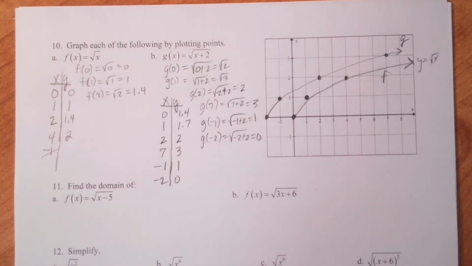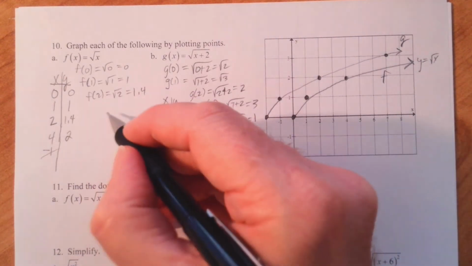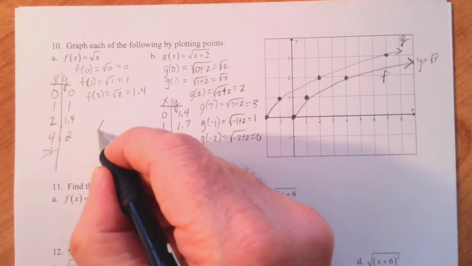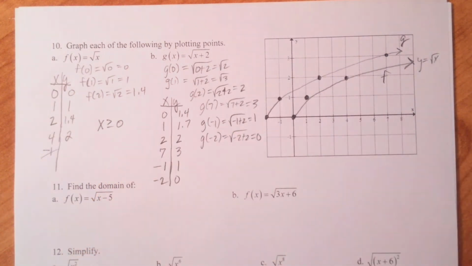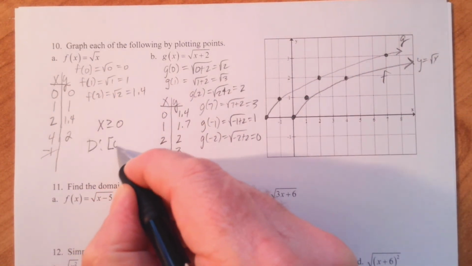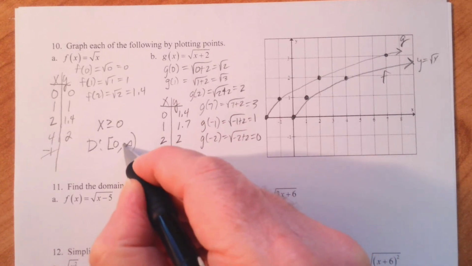Now, number 11, it says find the domain. So I want to just point out something here. The domain here for the square root of x was x is greater or equal to 0. It can either equal 0 or be positive, greater than 0. So that's your domain. We could also write that as 0 to infinity.